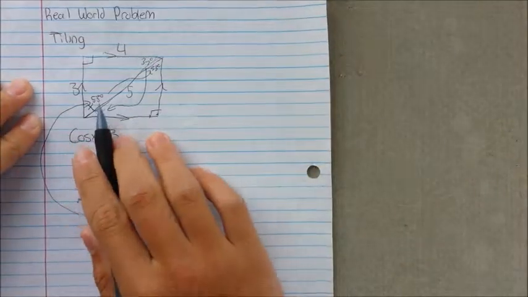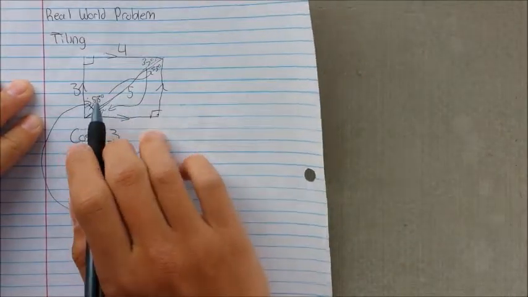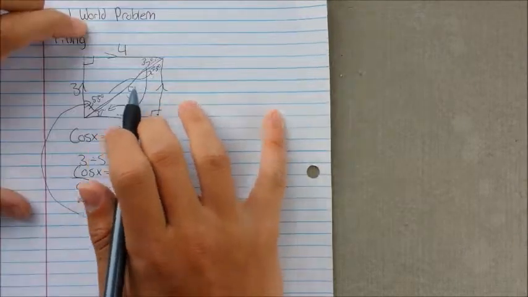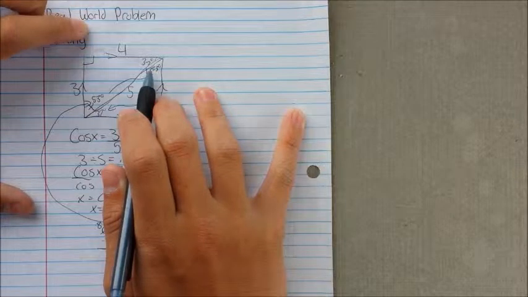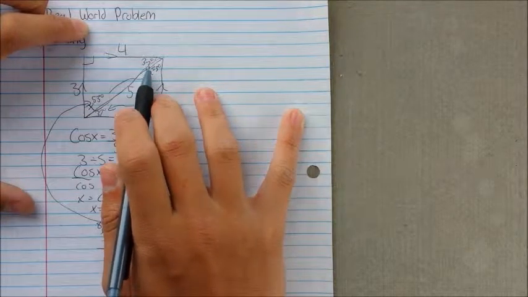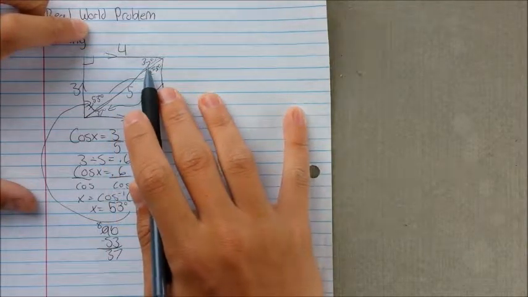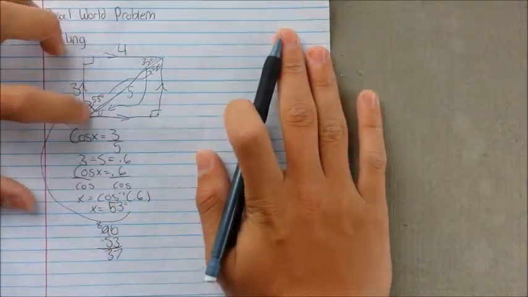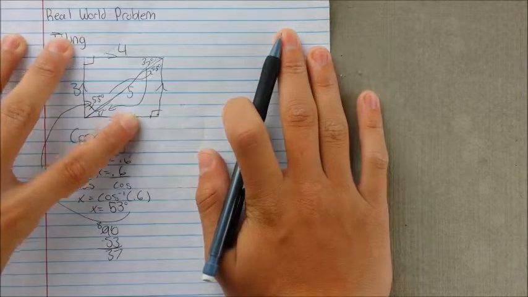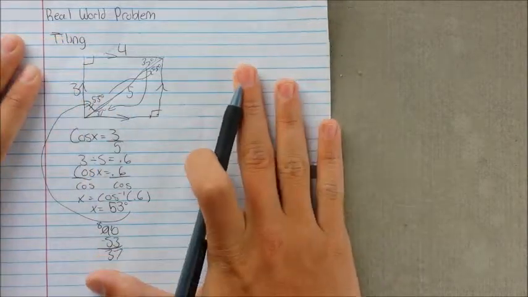So that makes x 53 degrees, and then since these are alternate interior, that's also 53, and then these are complementary, so you just subtract it from 90, and that's 37. So if you wanted to, you can use the alternate interior here also for 37, to find 37 degrees right here, and then you can just do the same thing on the other side. And that's it.